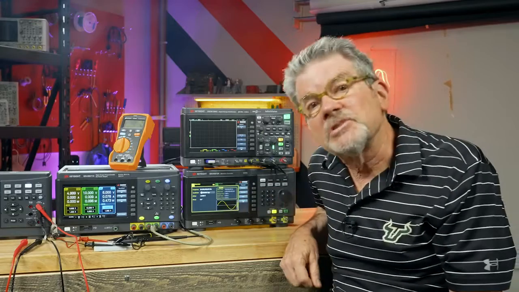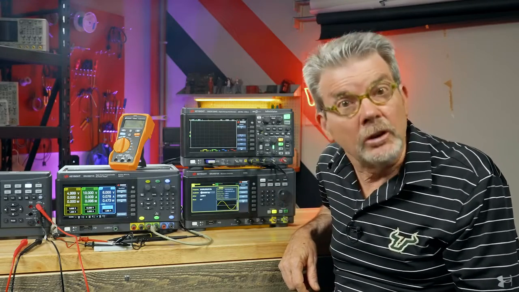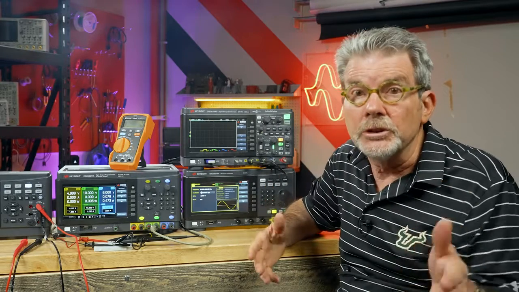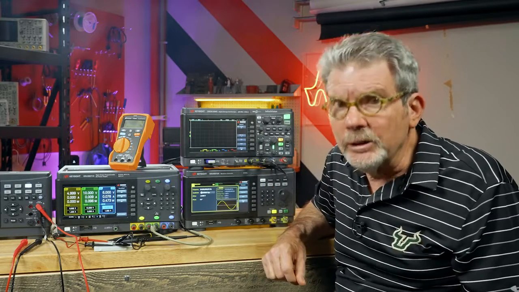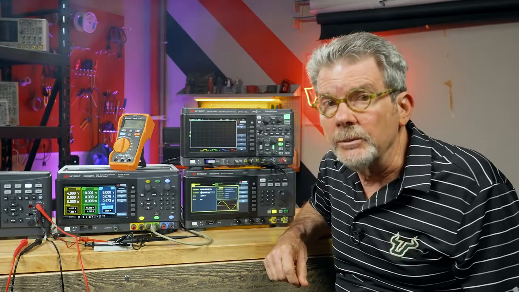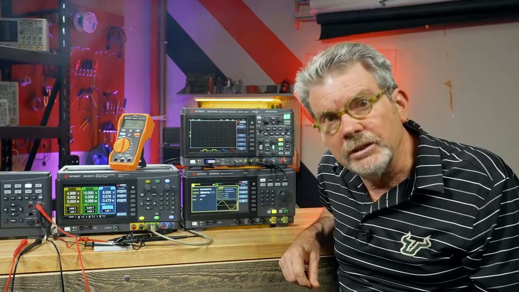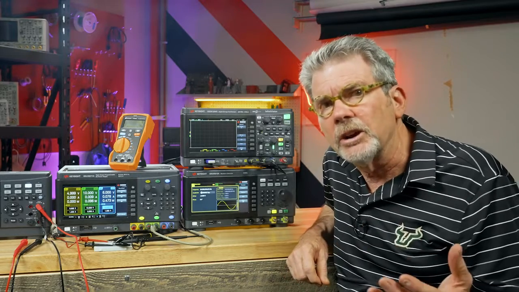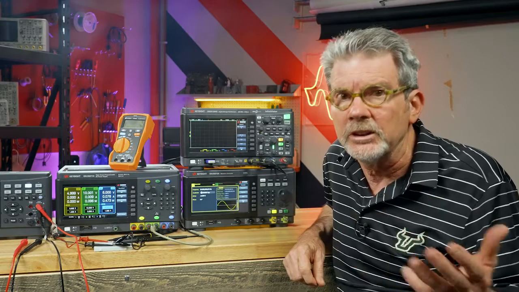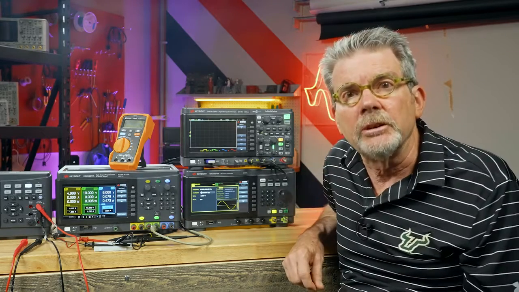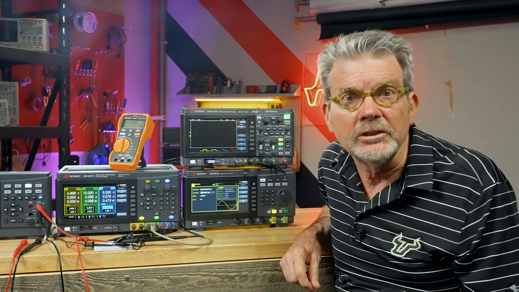Function generators, sometimes called waveform generators or arbitrary waveform generators, produce dynamic inputs for your circuit designs. You'll probably be using these a lot for your lab experiments. These instruments can generate repetitive sine waves, square waves, and triangular waves, as well as other wave shapes of various amplitudes and frequencies. We'll be using this function generator a lot during this video series.